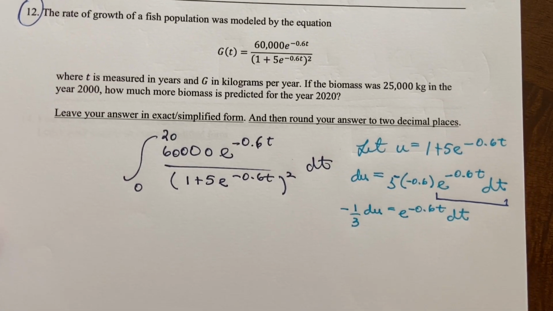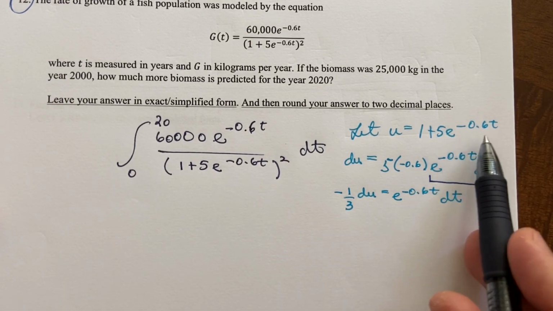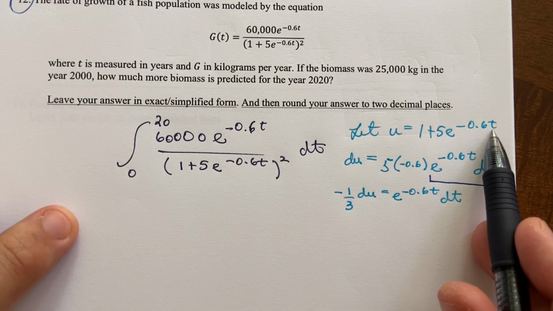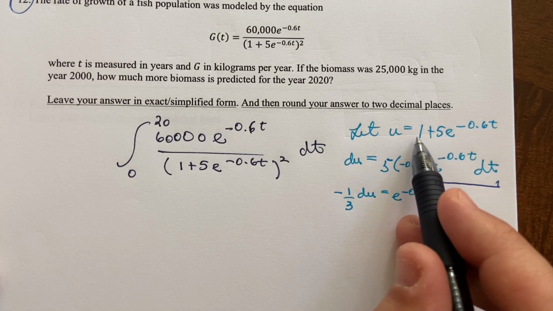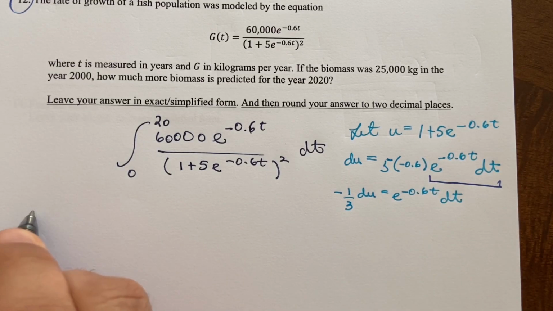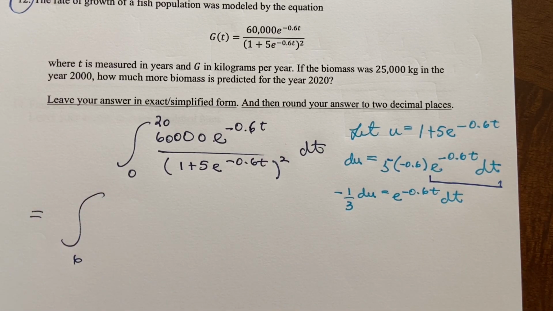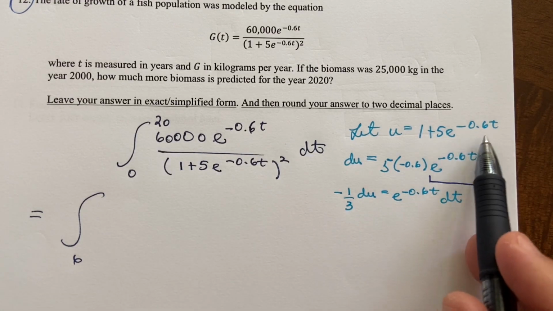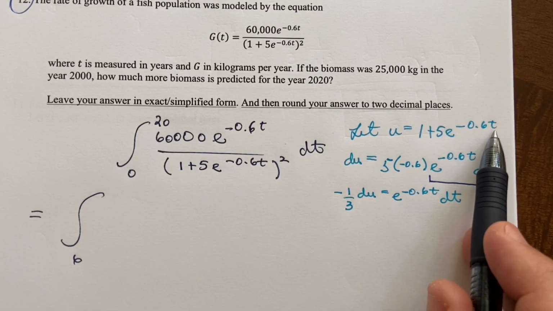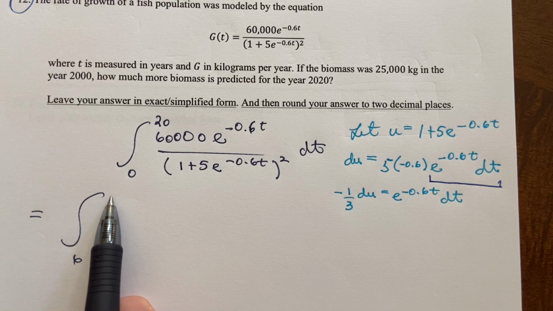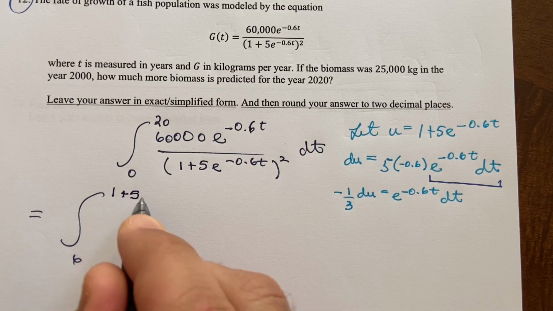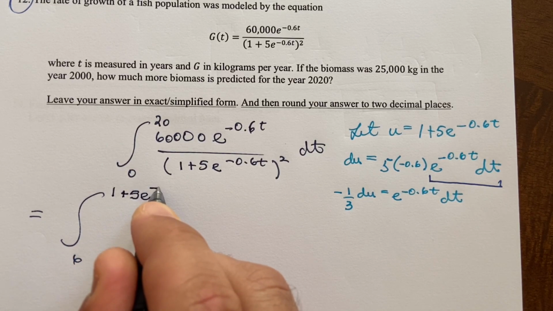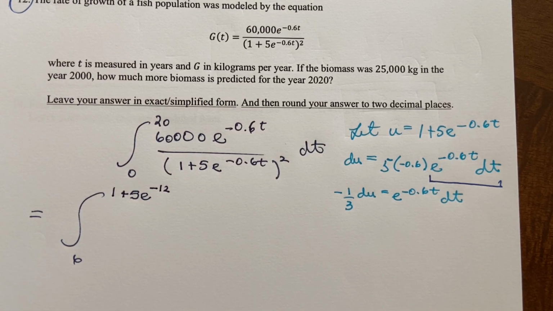You can also plug in the 0 and the 20, right? So you can plug in the 0 here. You get a new lower limit, right? So plug in 0 here, you get a 6. So we'll have 6 now. Plug in the upper limit. So plug in the 20 now for t, and you'll get your new upper limit with respect to u. So that would be 1 plus 5 times e raised to the negative 12, I believe. Let me see about that.